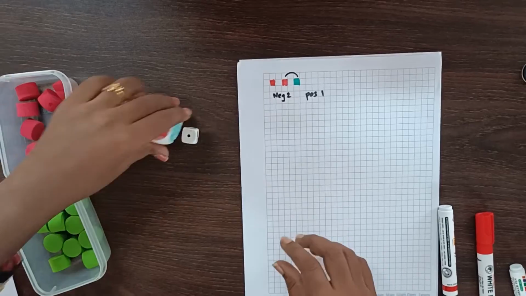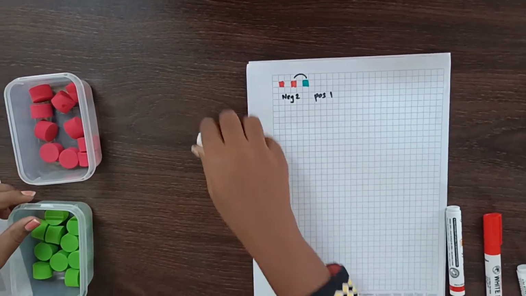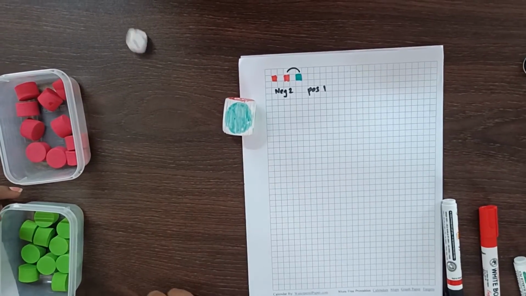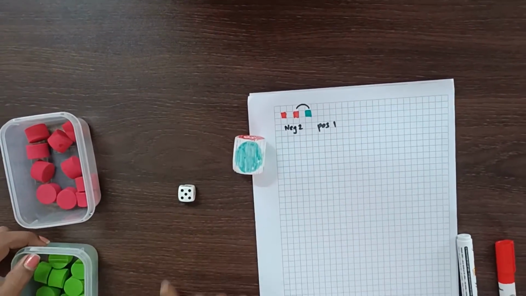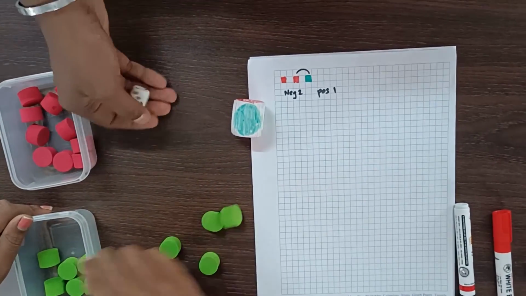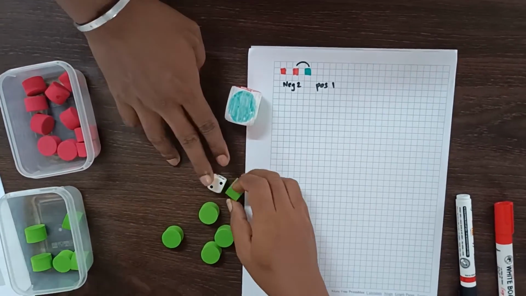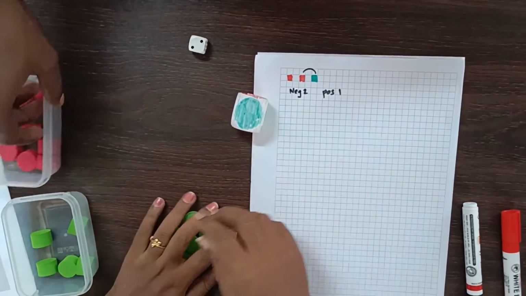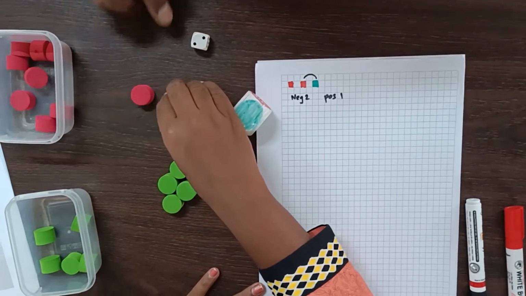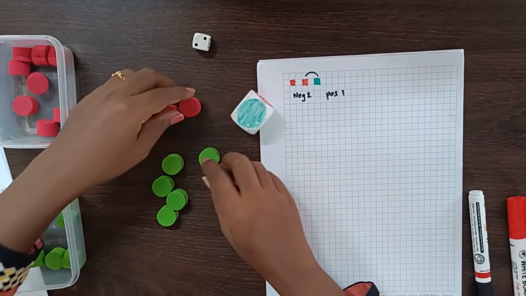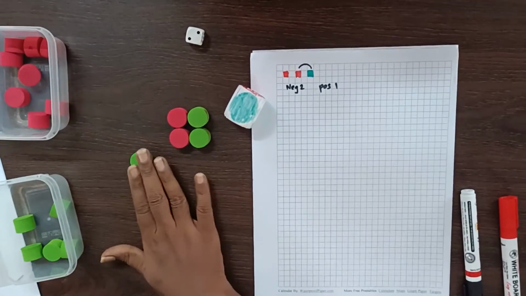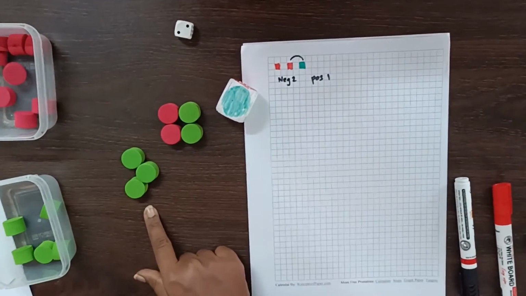So, let's play another time. So I'm going to start now. So I choose the color. It is green, and for the number of coins I need to choose, it is 5. So I pick up 5. So that's positive 5 and negative 2. We are going to pair this negative and positive, and I'm left with positive 3.